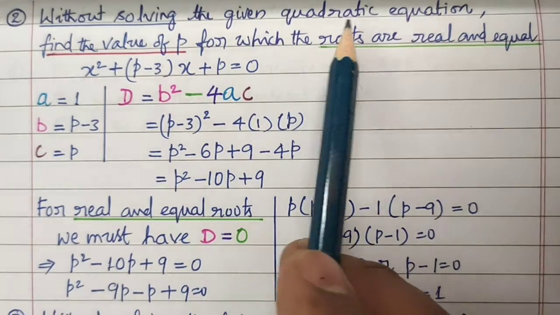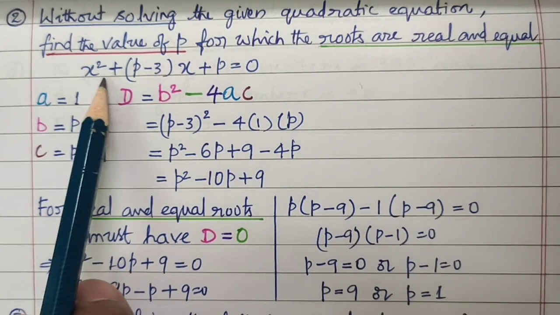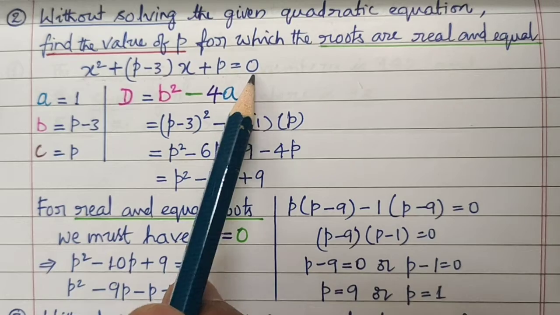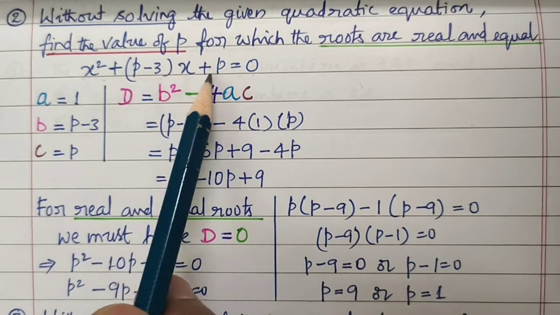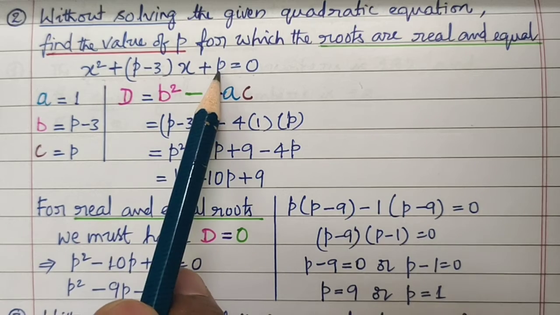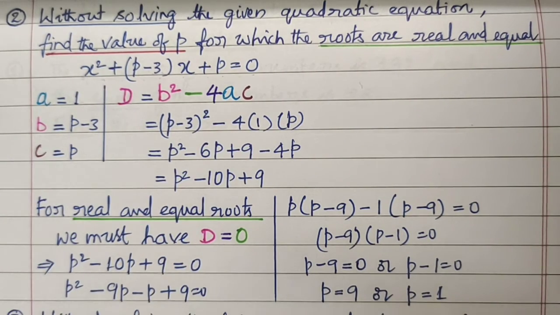Without solving the given quadratic equation, find the value of p for which the roots are real and equal. x square plus (p minus 3) into x plus p is equal to 0. Write down the values of a, b and c. A here is 1, in place of b we have p minus 3, in place of c we have p. A is equal to 1, b is equal to p minus 3 and c is equal to p.